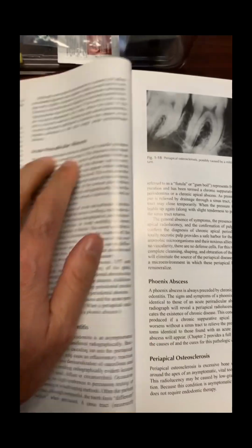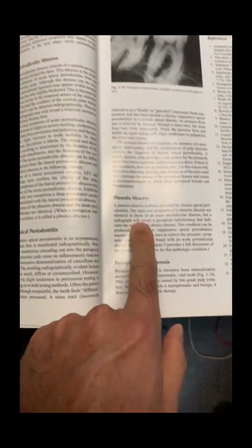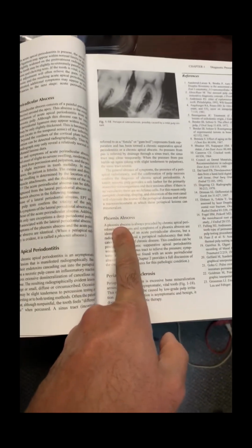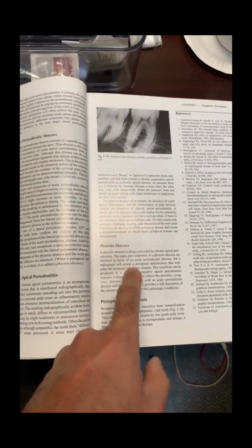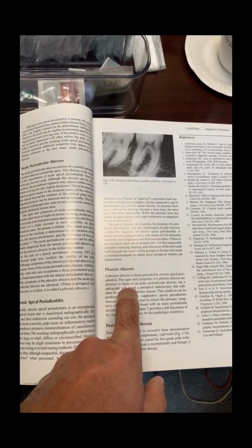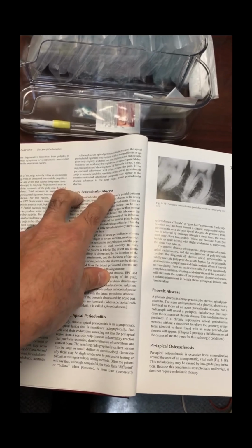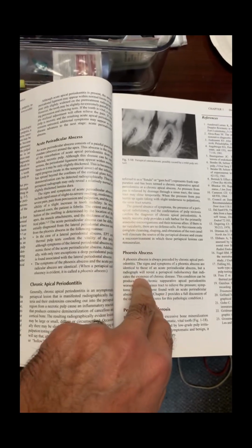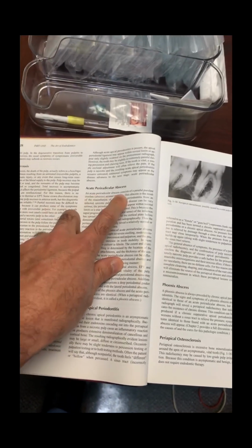Now, really, the only difference between acute periradicular abscess or acute apical abscess and a phoenix abscess is that with the phoenix abscess, you do have a periapical radiolucency on your PA. In acute apical abscess, acute periradicular abscess, you don't. That's the only difference between these two. Phoenix abscess, you see a periapical radiolucency on your PA. Acute periradicular or acute apical abscess, you do not.